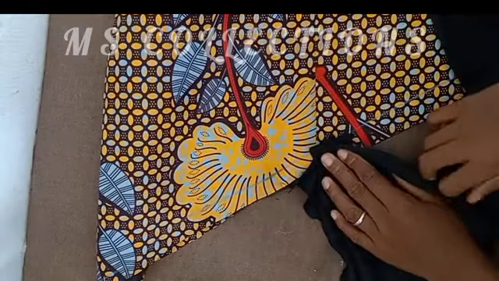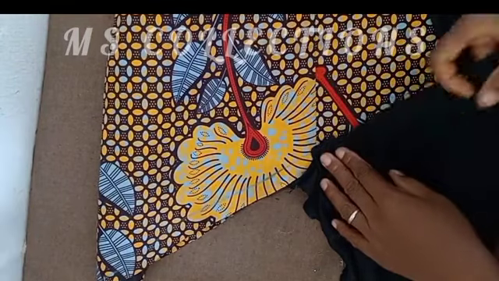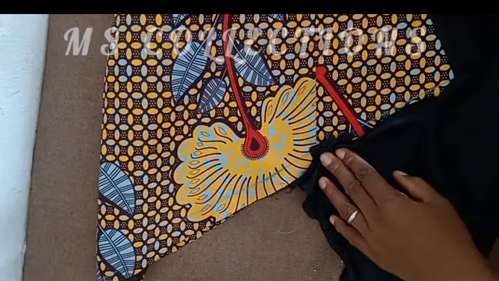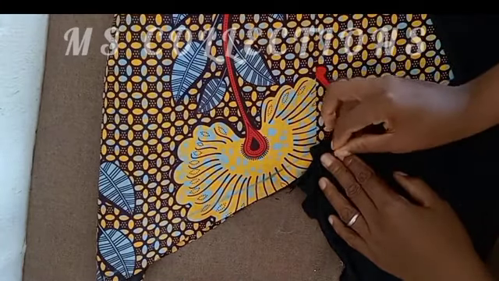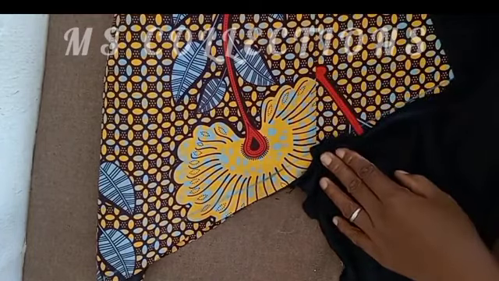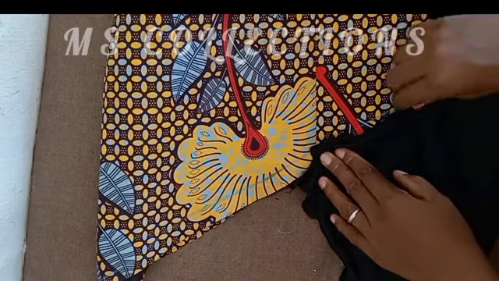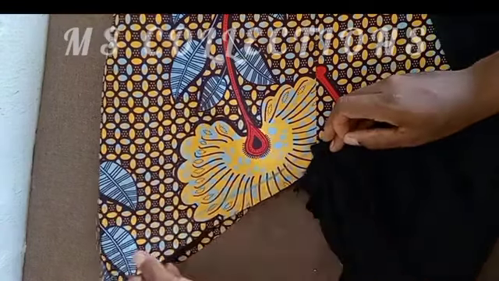Okay guys, so this is it. Just in case you cannot see, you can just zoom in and watch carefully how to come about the pleats. It's really simple guys. So the down was split, and remember I hemmed the up and the down of the Duchess, so both are hemmed.